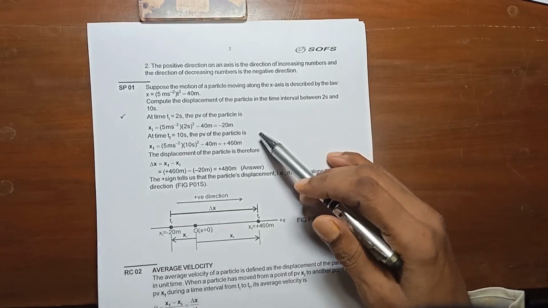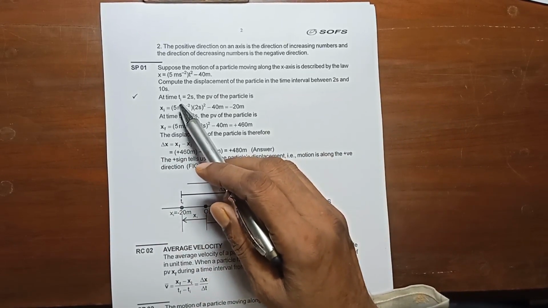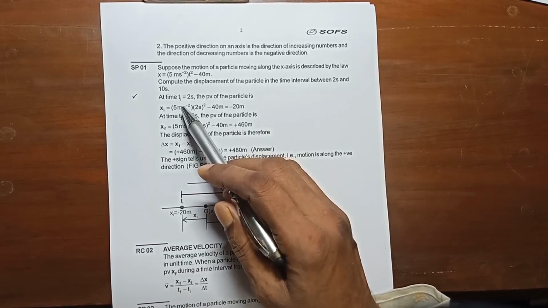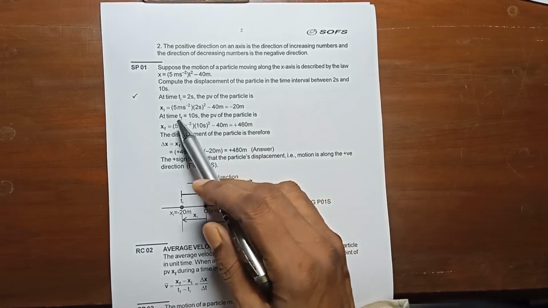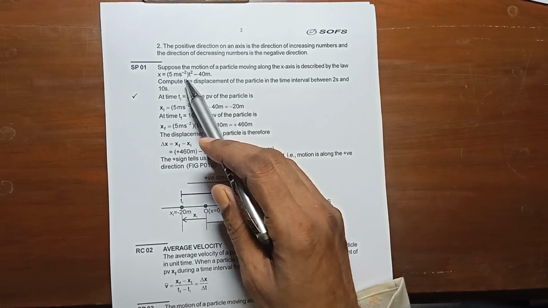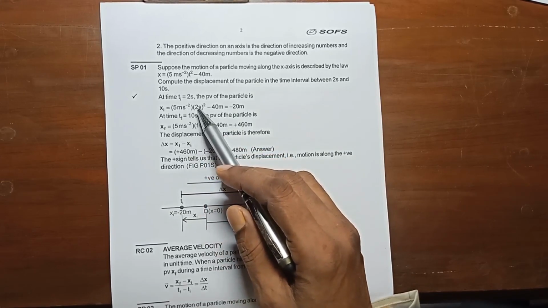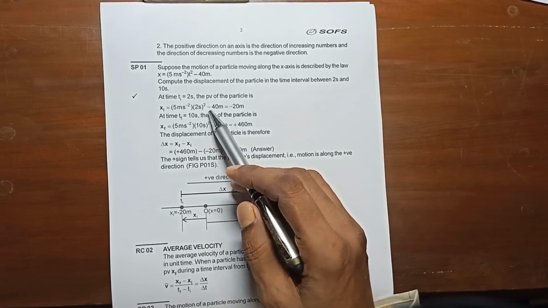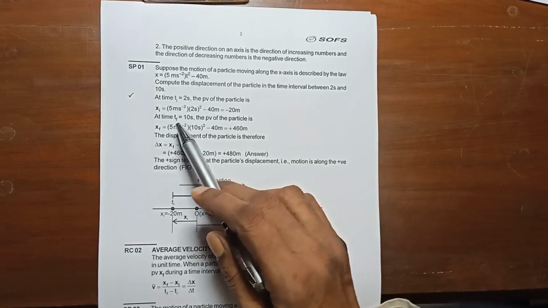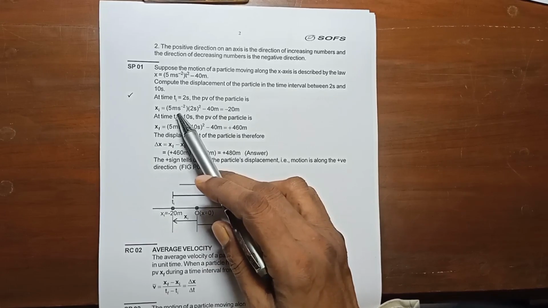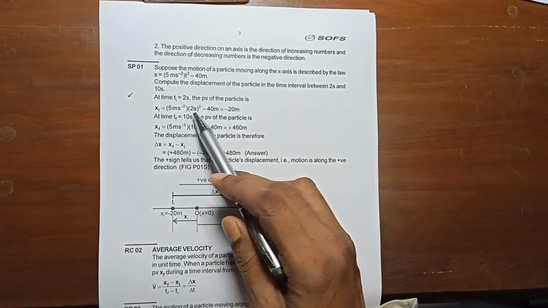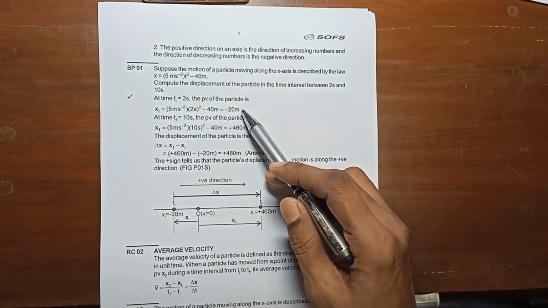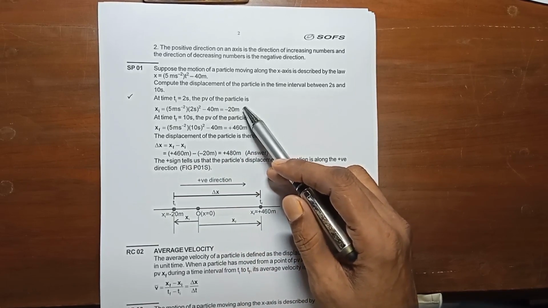So you see the solution. At time ti, ti means initial time, i means initial. At initial time t equals 2 seconds, the position vector of the particle is, put t equal to 2 seconds in the law: 5 meter per second square into 2 second whole square minus 40 meter, equals to, you calculate. Now you see the second to the power minus 2 and second square cancel out, so it will be 20 meter minus 40 meter equals minus 20 meter.